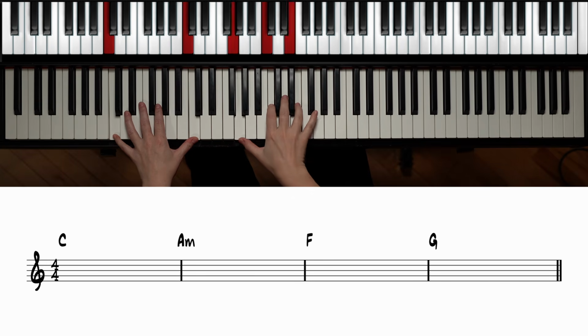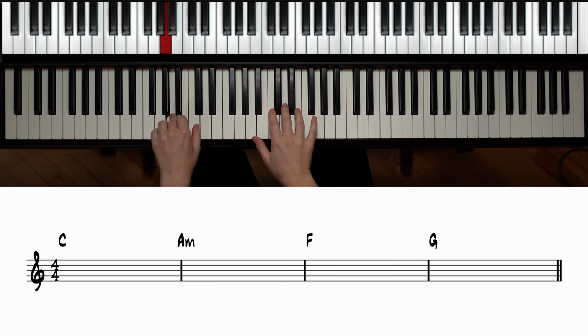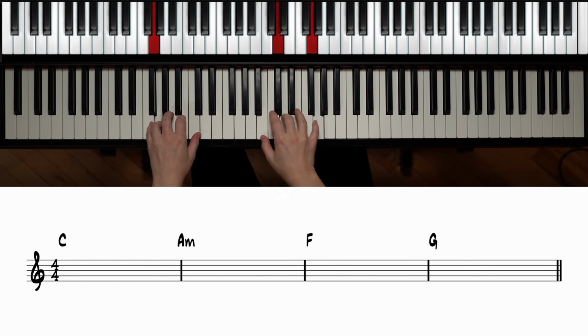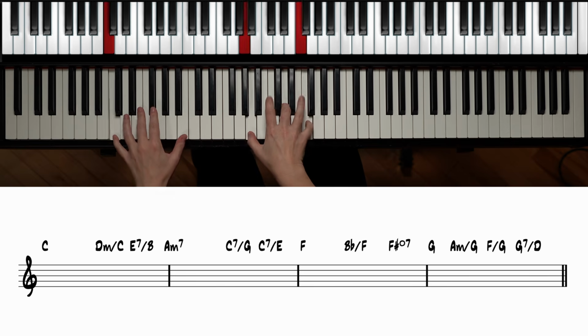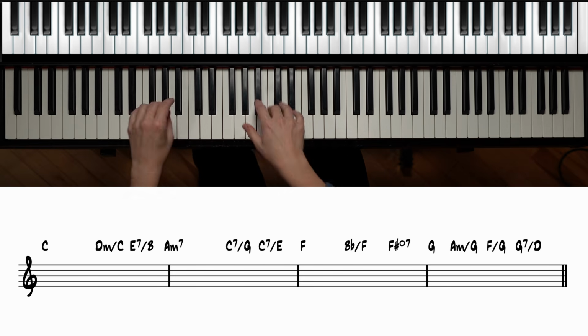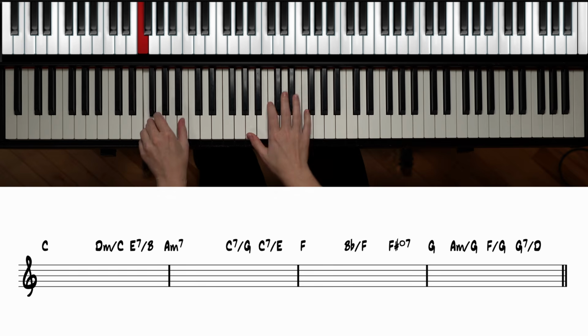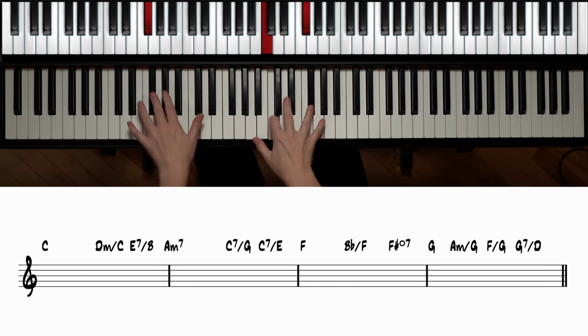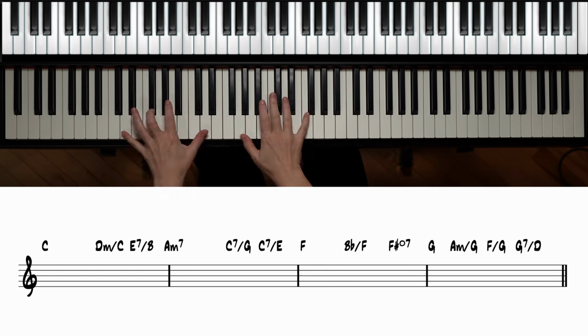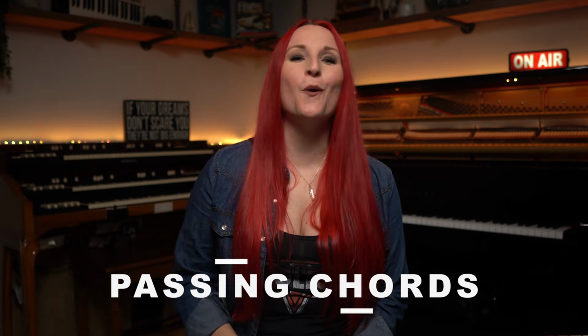Alright, so you know how to play your chords and your chord progression, but you feel bored and you really wish you could make your chord progression go from this to this. Well, if this is you, all you need to learn is how to add passing chords to your playing.